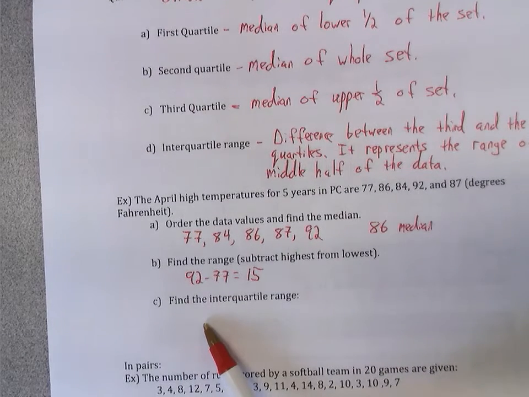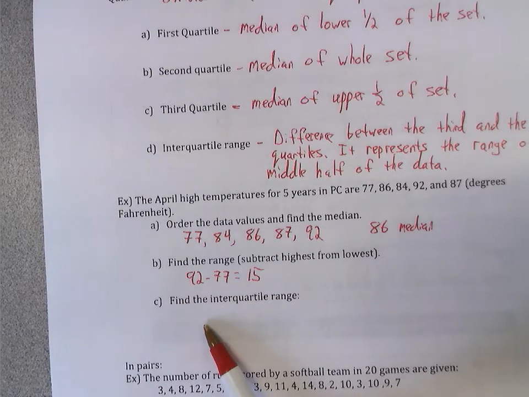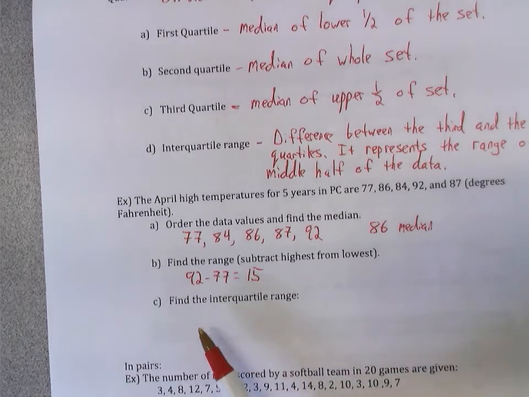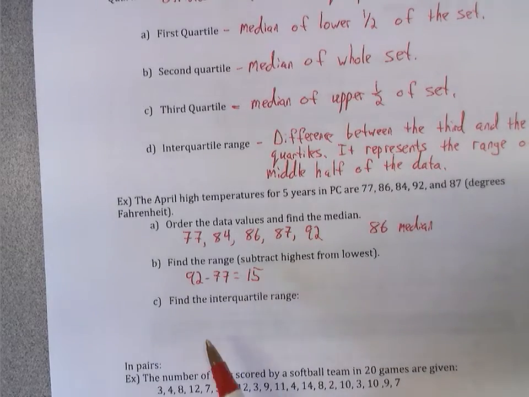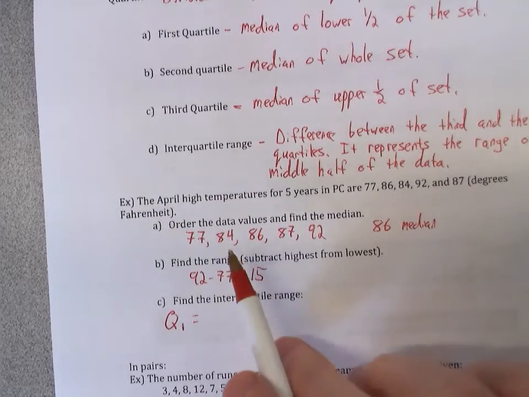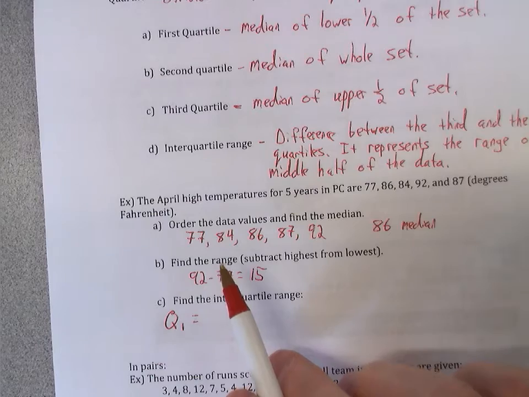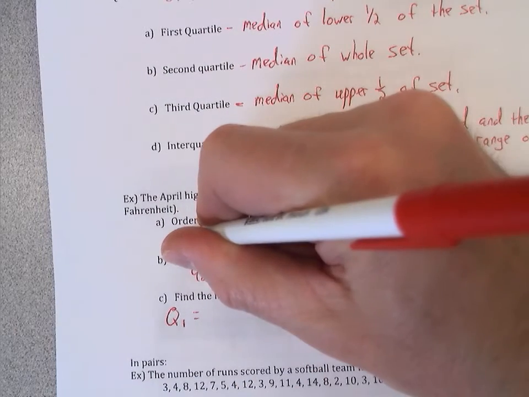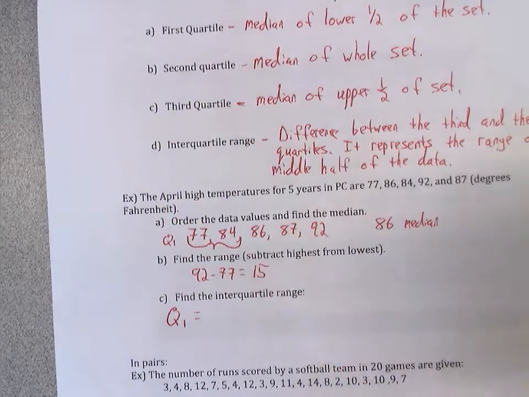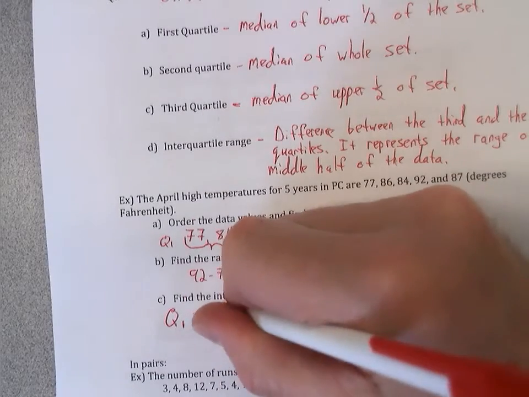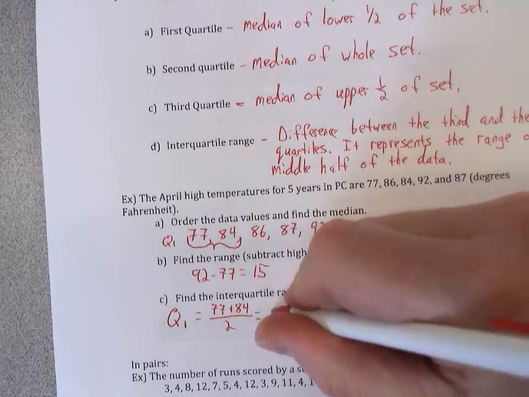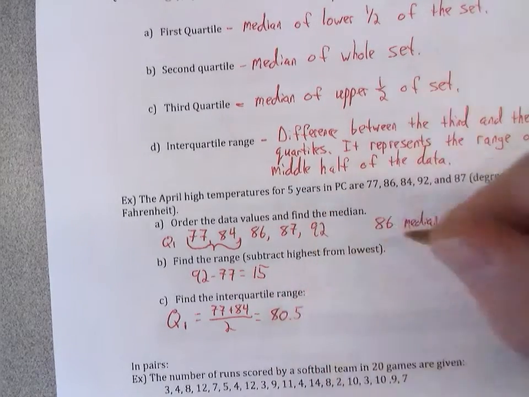Now it wants us to find the interquartile range. In order to do that, we need to look at the first and the third quartile. Quartile 1, if you remember, is the median of the lower half of the set. The lower half of our set is these values right here, 77 and 84. That's quartile 1. So I'm going to take 77 plus 84, divide that by 2, and we get 80.5 for quartile 1.